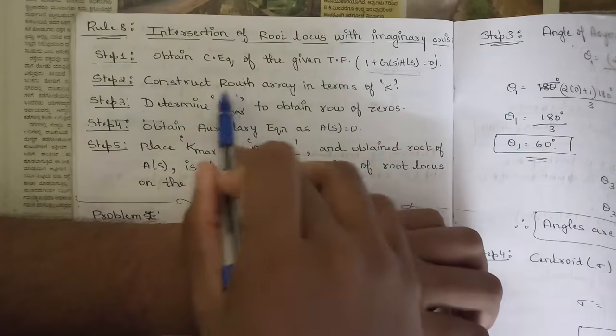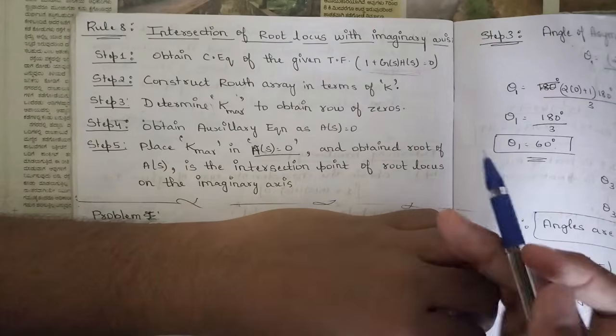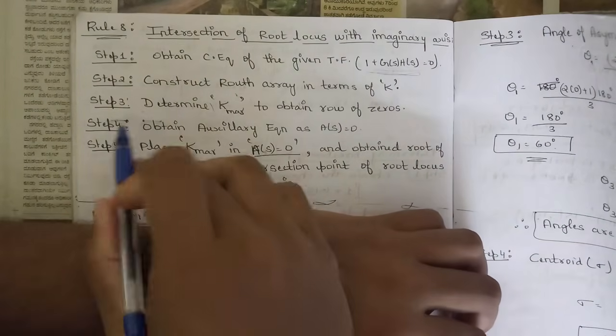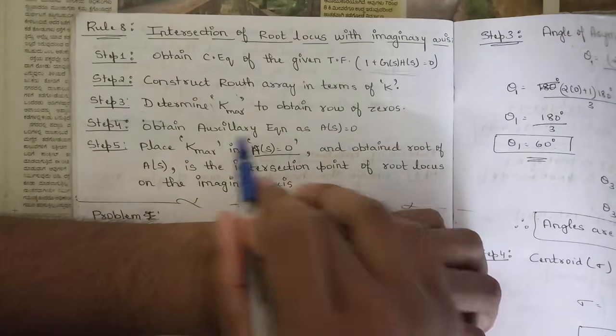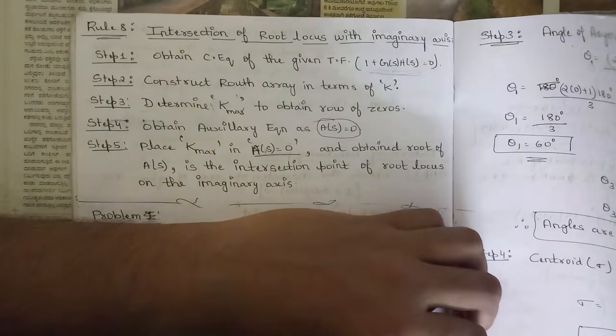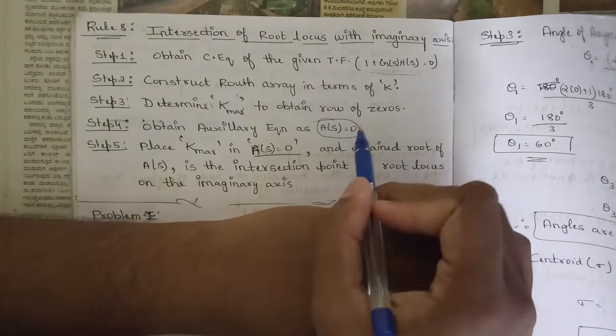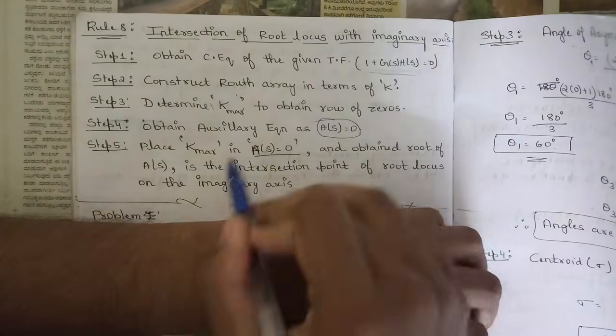Then determine the marginal value K_MR to obtain the row of zeros, which we already discussed how to determine. Then, above the row of zeros we would have an auxiliary equation. Take that and put A of s equal to 0. From that auxiliary equation, find the roots, that is the value of s.